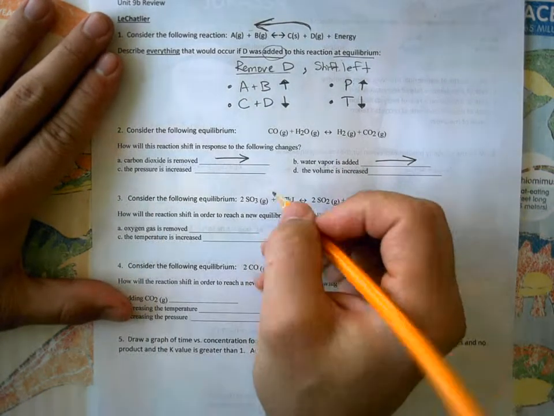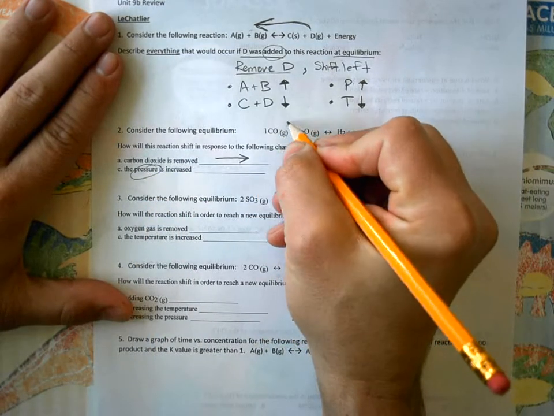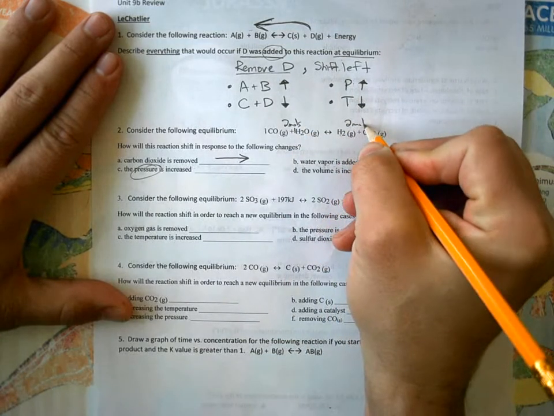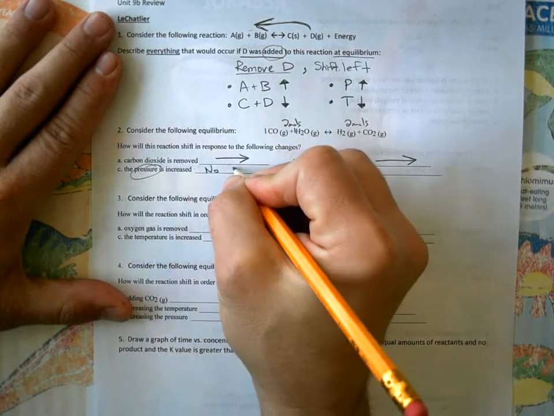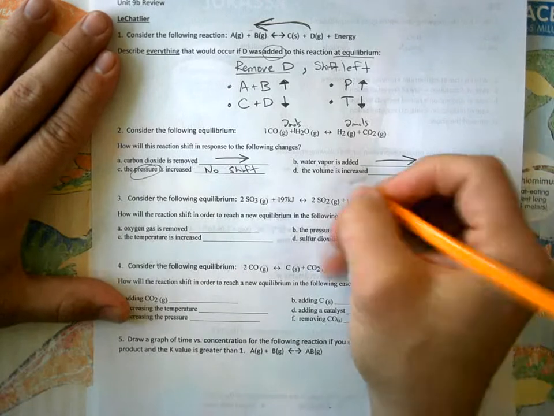Okay, the pressure is increased. Once we see the word pressure, we need to count moles of gas. Now there's 2 moles of gas on this side, and there's 2 moles of gas on this side. So this would be a big, no shift question. Pressure's increased, no shift. Volume is increased.